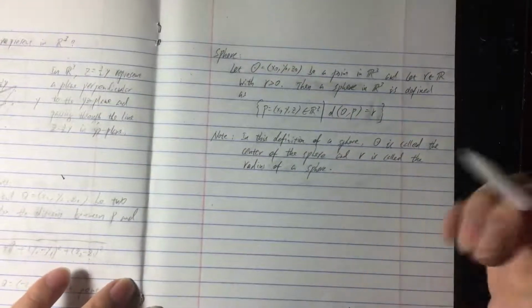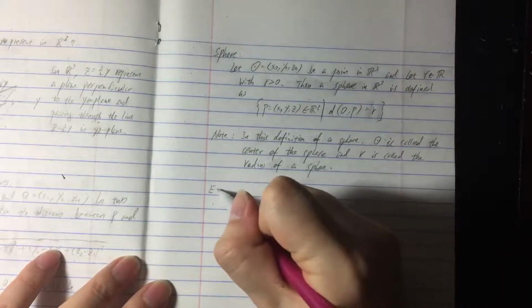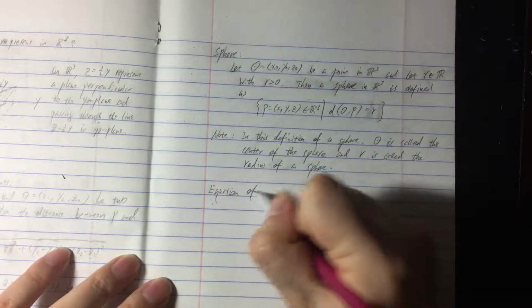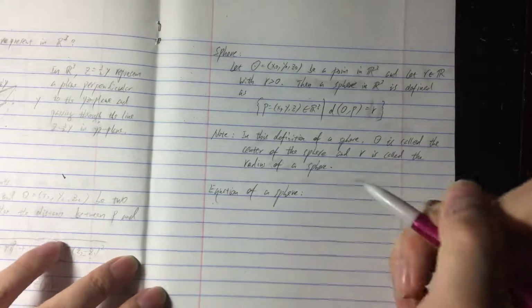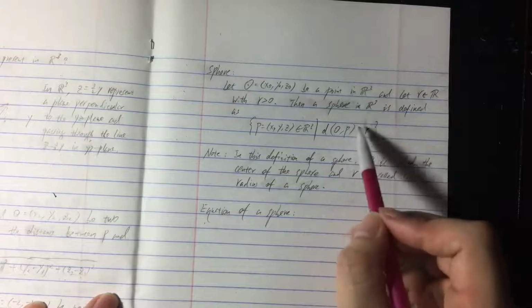Next, let me show you how to find the equation of a sphere. We know that the distance between O and P is always equal to R for any sphere.